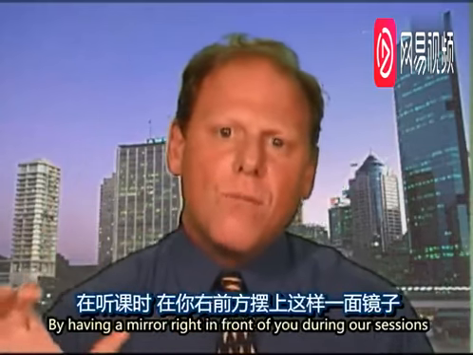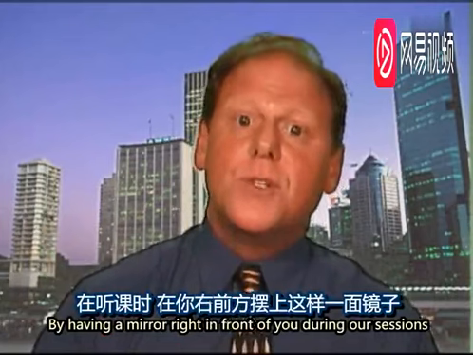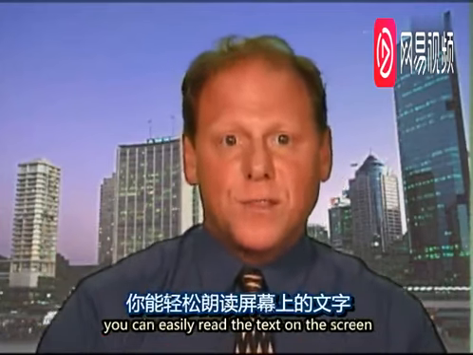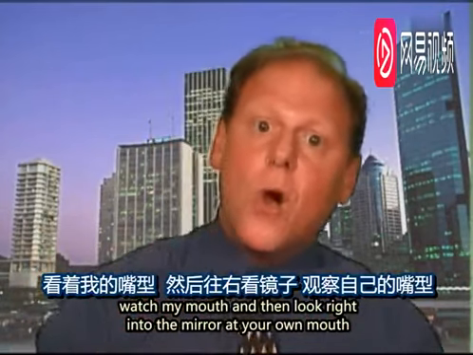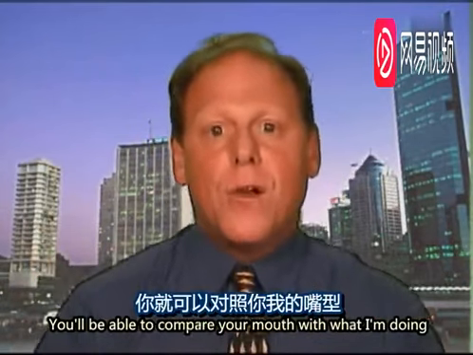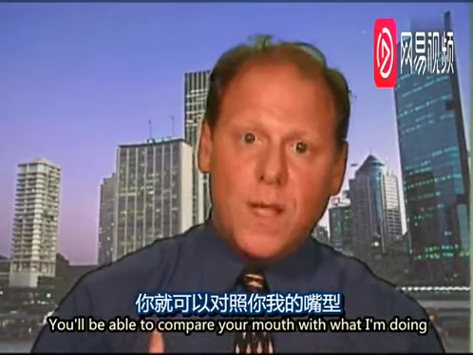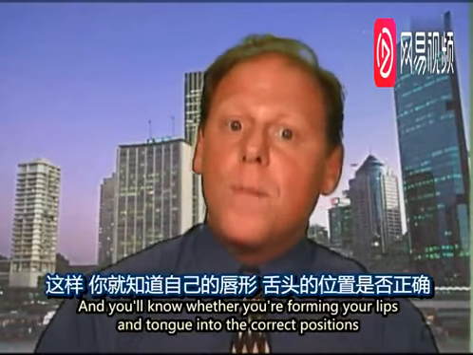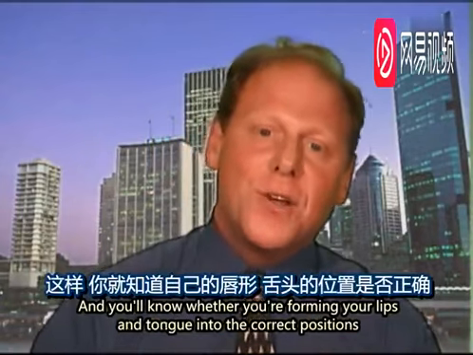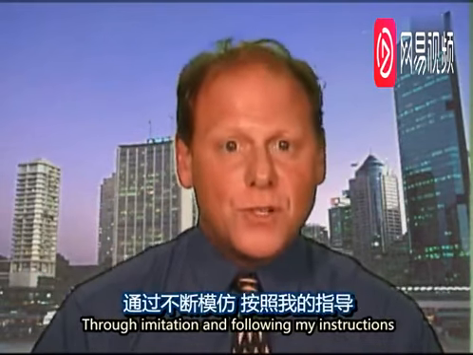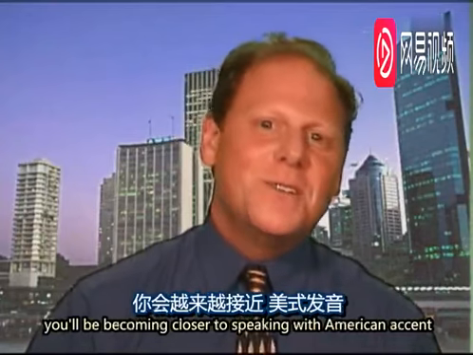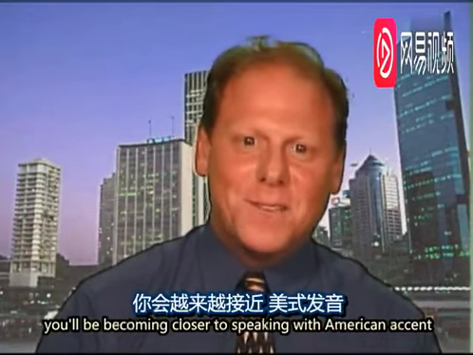By having a mirror right in front of you during our sessions, you can easily read the text on the screen, watch my mouth, and then look right into the mirror at your own mouth. You'll be able to compare your mouth with what I'm doing, and you'll know whether or not you are forming your lips and tongue into the correct positions. Through imitation and following my instructions, you're becoming closer to speaking with an American accent.